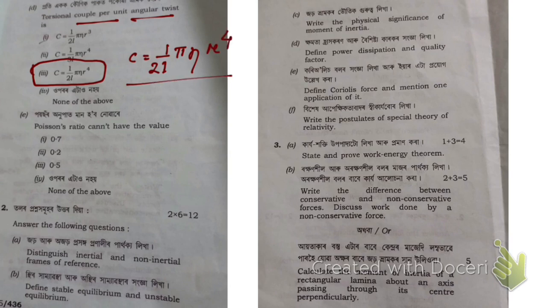Now 1e, Poisson's ratio cannot have the value... We know that the limiting value of Poisson's ratio is 0.5, and Poisson's ratio is less than this. So the correct option should be the one greater than 0.5. This cannot be the value of Poisson's ratio, right? This is greater than 0.5.